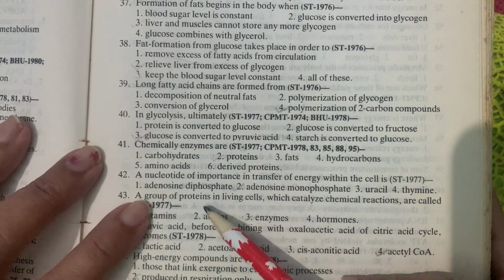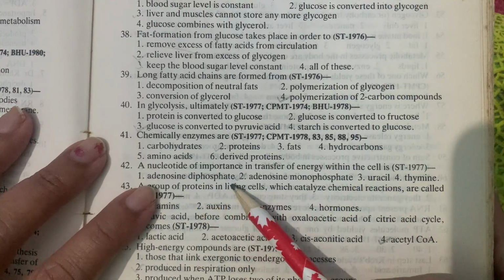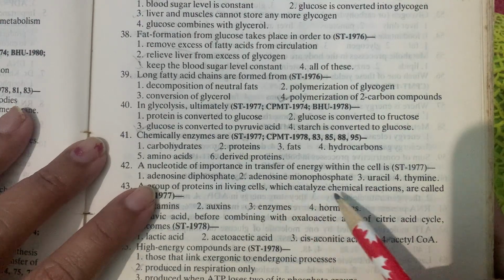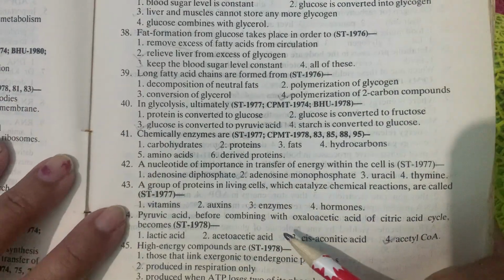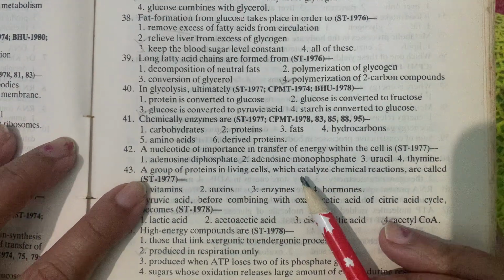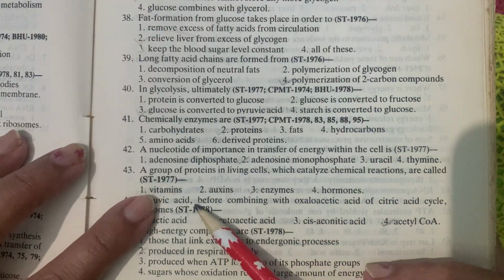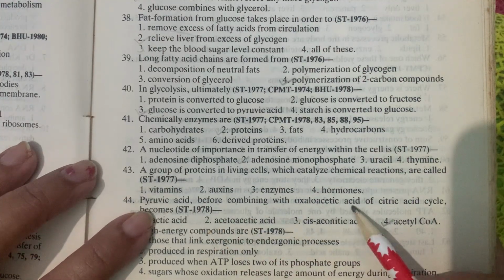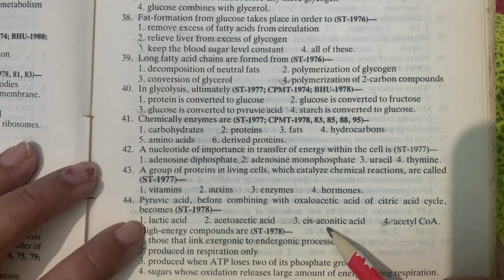They are proteins. A nucleotide of importance in transfer of energy within the cell is adenosine diphosphate, adenosine monophosphate, uracil, thymine. It is adenosine monophosphate. A group of proteins in living cells which catalyze chemical reactions are called vitamins, toxins, enzymes, hormones. It is enzymes. Pyruvic acid, before combining with oxaloacetic acid in the citric cycle, becomes lactic acid, acetoacetic acid, succinic acid, acetyl coenzyme A. It is acetyl coenzyme A.